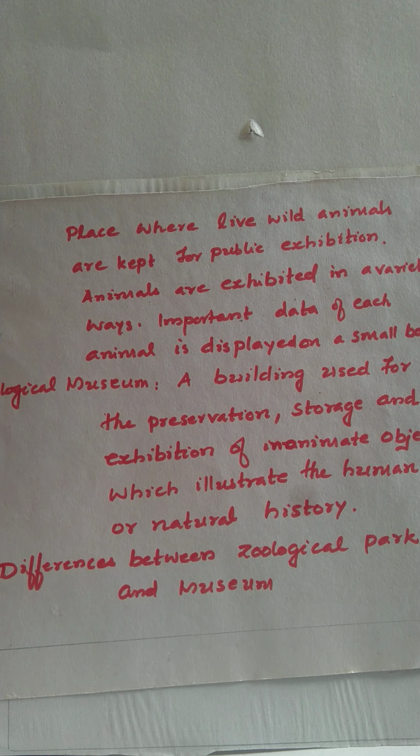In a zoo, specimens exhibited are alive and active, but in a museum, those exhibited are lifeless and inactive. In a zoo, animals are displayed mostly in the open or some in buildings, but in a museum, objects are displayed mostly in buildings.